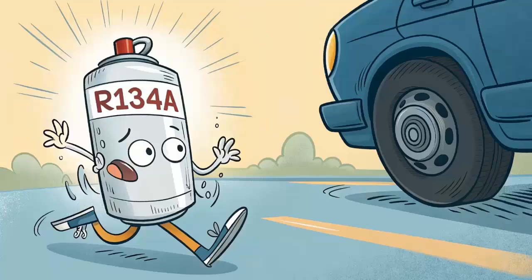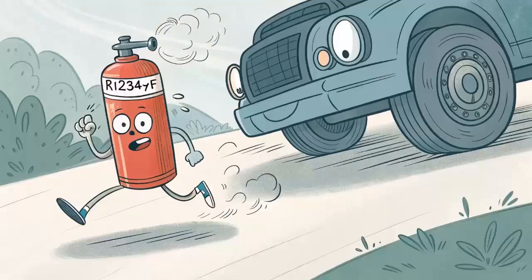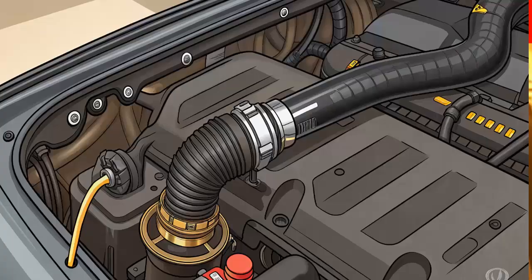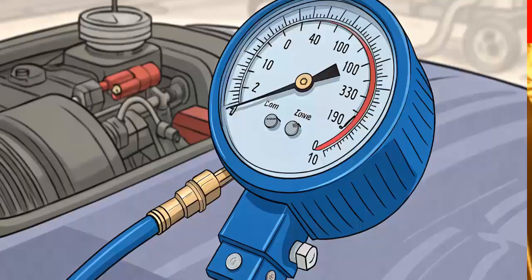1. Lack of R134A or R1234YF refrigerant. If the refrigerant level is too low, the low pressure switch will prevent the compressor from operating to protect it. Look for oil stains on hoses and accessible parts. If you have gauges, measure the system pressure. When the system is off, it should indicate a pressure, whether high or low, above 90 pounds per square inch.